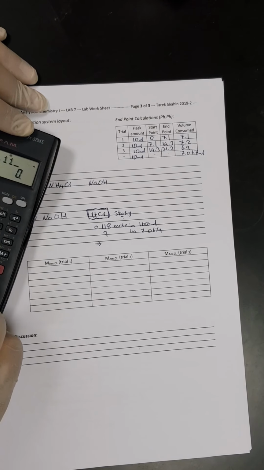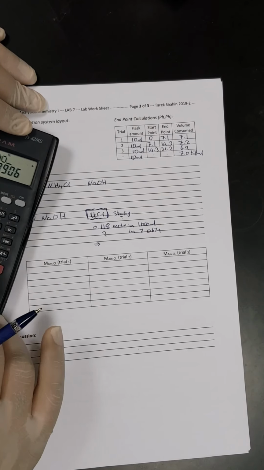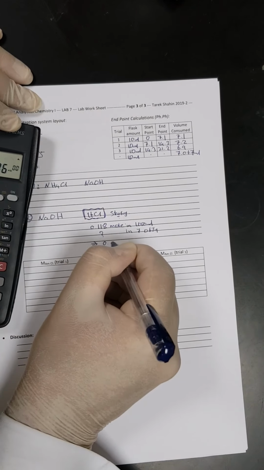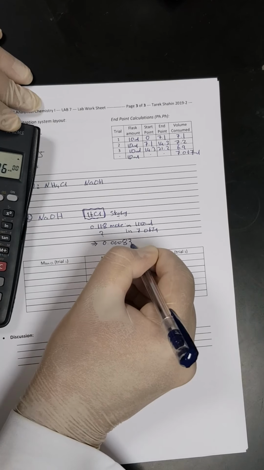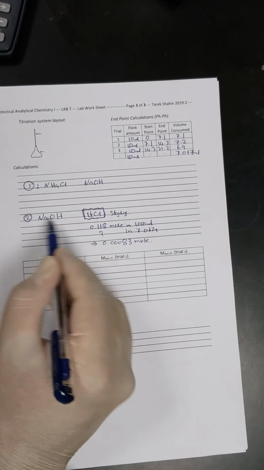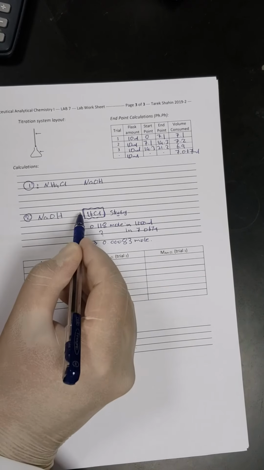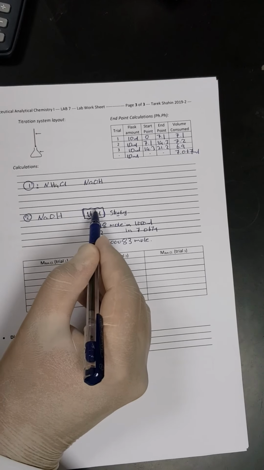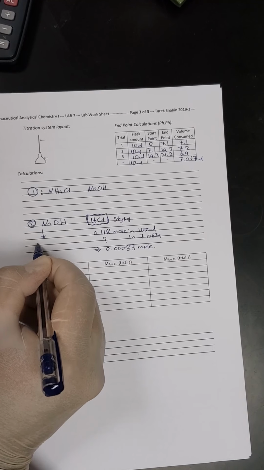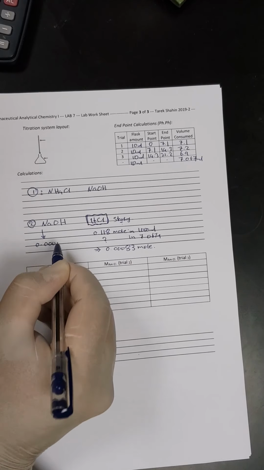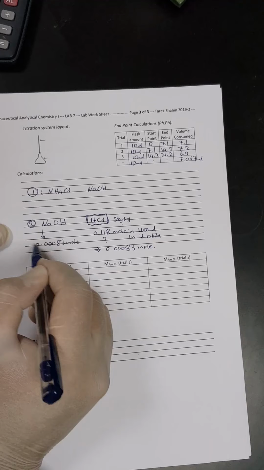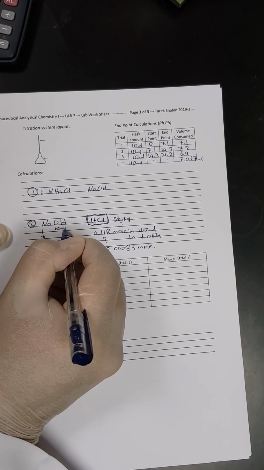Just cross multiplication, a very easy calculation. 7.067 multiplied by 0.118, divided by 1000. So this is the number of moles of HCl, 0.00083 moles. We said that the stoichiometric relationship between HCl and sodium hydroxide is 1:1. So whatever the number of moles of HCl, it will be equal to the number of moles of sodium hydroxide. So the number of moles will be equal to 0.00083 moles.